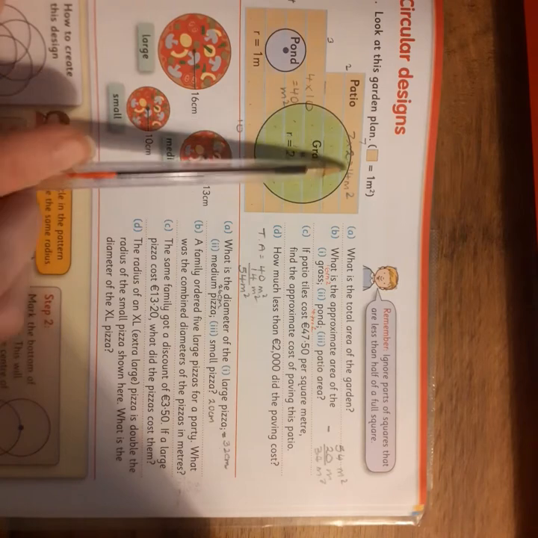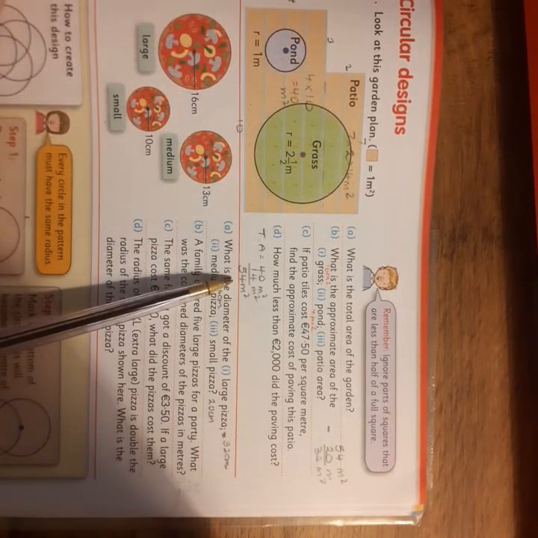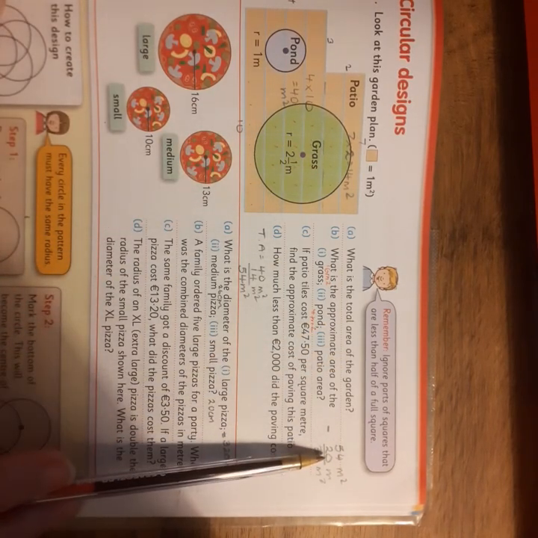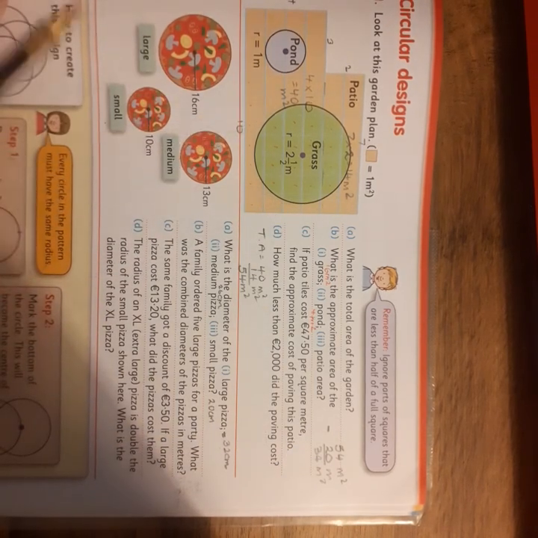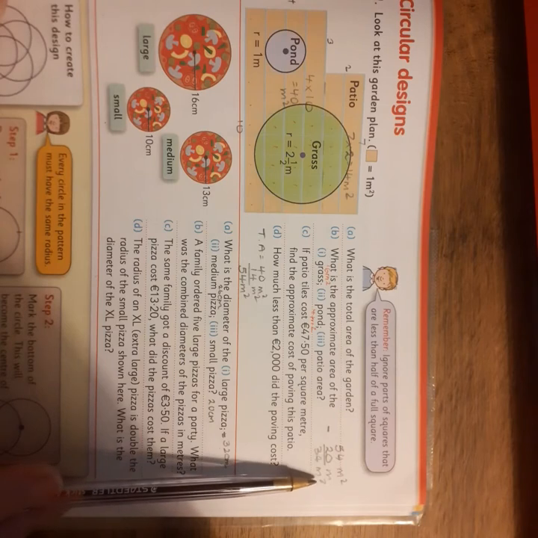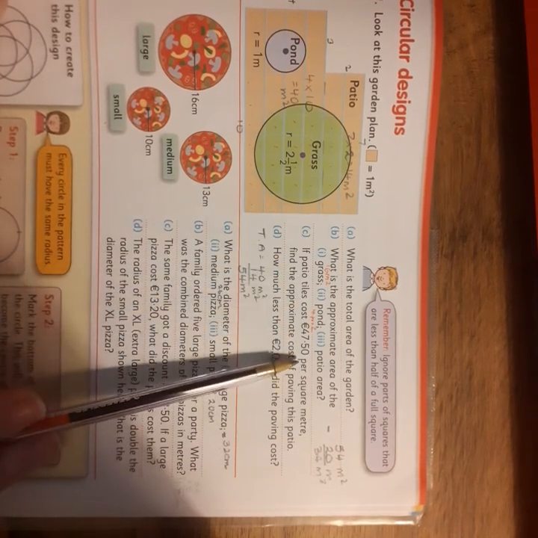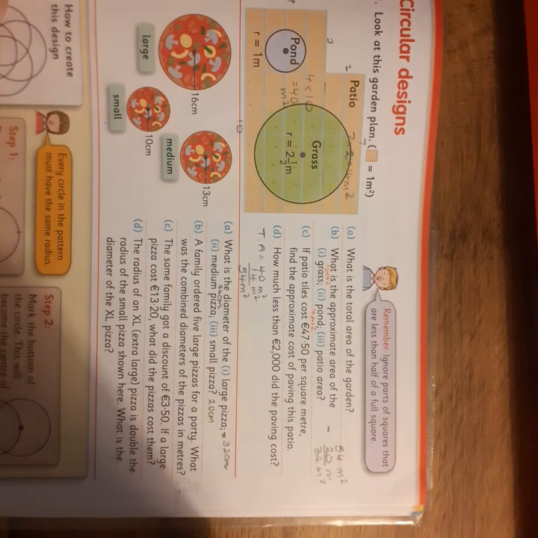And in the last question, I worked out what the total area of the whole garden is. Remember, that was 54. So if I put down 54 and I take away the grass and I take away the pond total of 20, I'm left with 34, which is the yellow area that's left. 34 metres squared. C then asks, if the patio tiles cost $47.50 per square metre, find the approximate cost of paving this patio. So we'll have a look at that next.